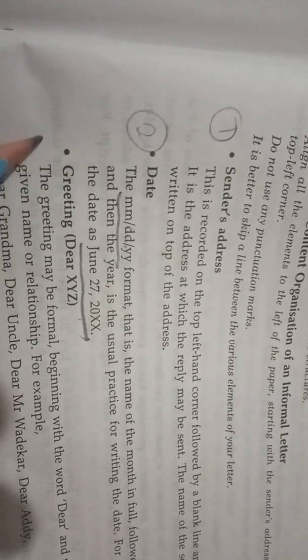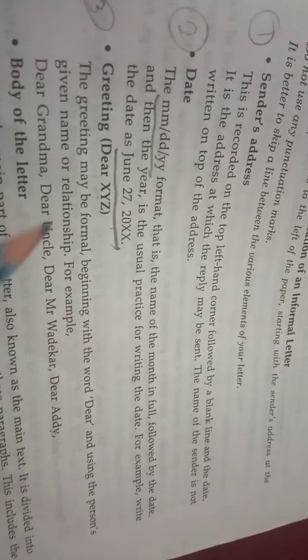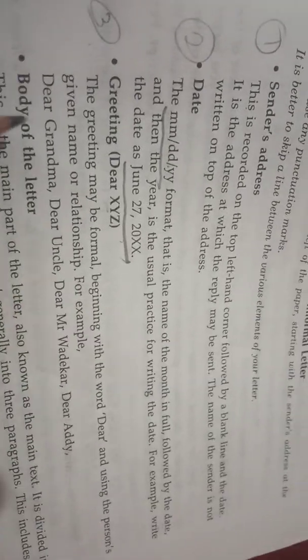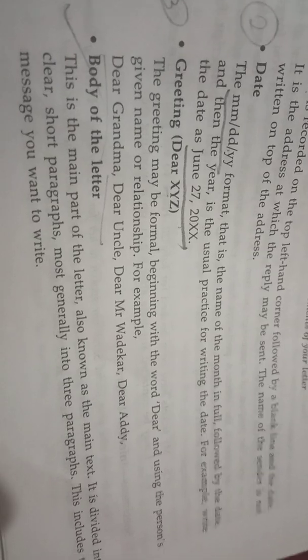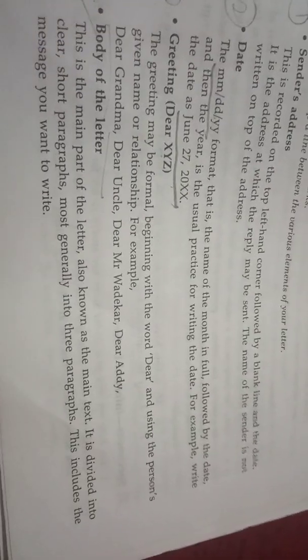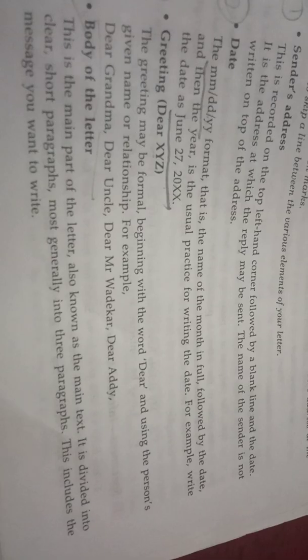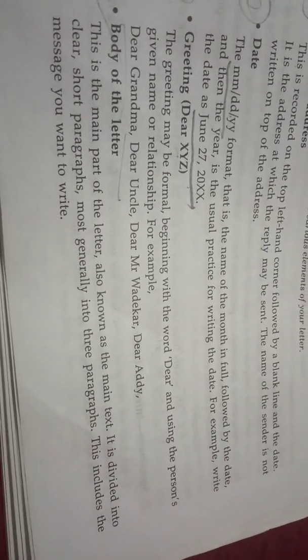Moving on to the next point, we'll write the greeting with Dear XYZ, or to whomsoever the letter is being written. For example, Dear Grandma, Dear Uncle, etc. Now coming to the body of the letter. The body of the letter is the main part of the letter, and it is also known as the main text. It is divided into short paragraphs, most generally into 3 paragraphs. The body is the most important point in letter writing, in both formal and informal letters.